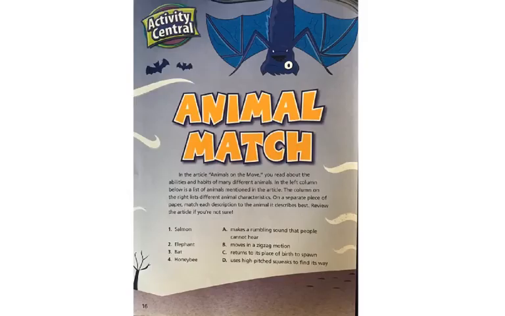We have a fun little animal match activity that you can do, and I do not want you to actually write in your books, so please make sure you don't do that. Our animal match activity says, in the article Animals on the Move, you read about the abilities and habits of many different animals. In the left column below is a list of animals mentioned in the article. The column on the right lists different animal characteristics. On a separate piece of paper, match each description to the animal it describes best. Review the article if you're not sure. So remember, you can always go back and look into Animals on the Move. And the animals that you're looking at are salmon, elephant, bat, and honeybee.